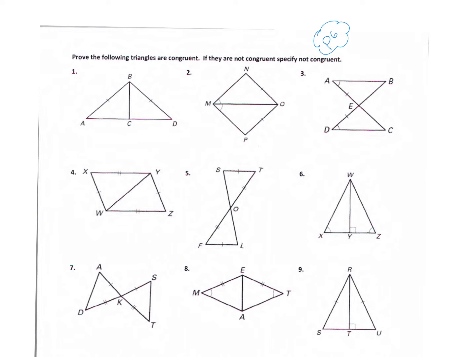We're looking for side, side, side congruence theorem. That's when all 3 sides of one triangle are congruent to its corresponding side in the other triangle. We're looking for side, angle, side. That would be the included angle in between 2 congruent sides.